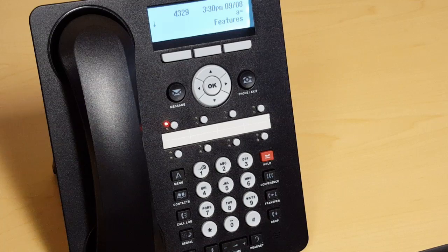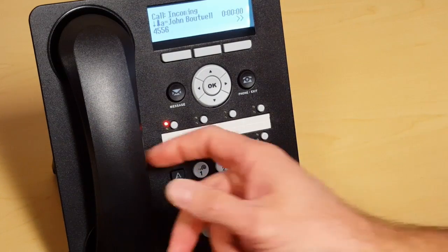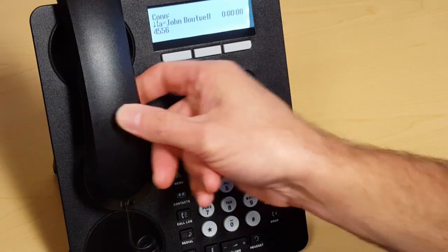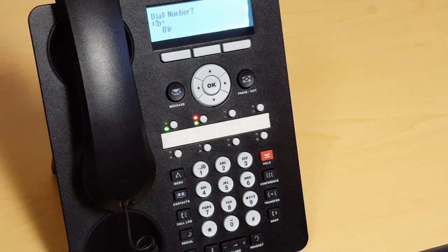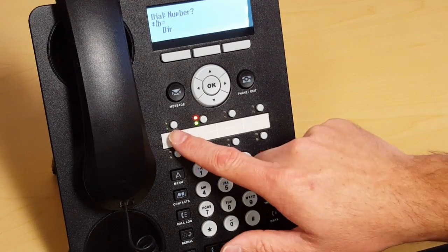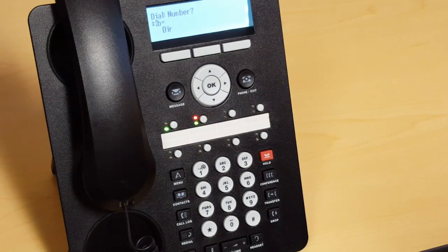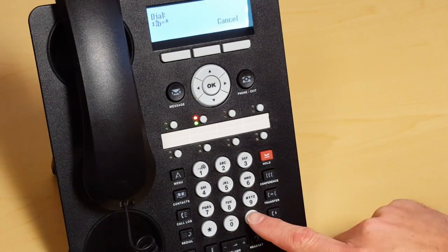Conference lets you add additional parties into your active call. To add callers while active on your original call, press the conference key. The original call will be placed on hold. You will see the first call appearance, red and green lights flash. You will hear dial tone and be active on the second call appearance.